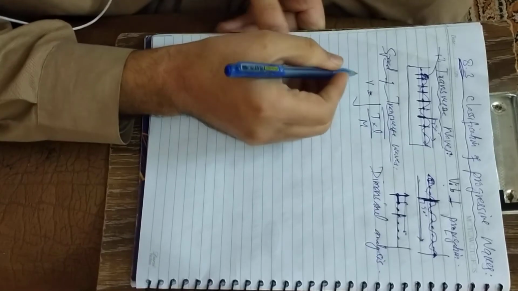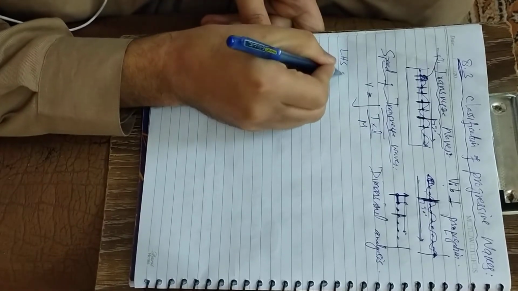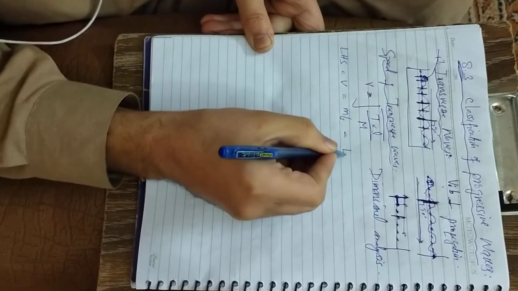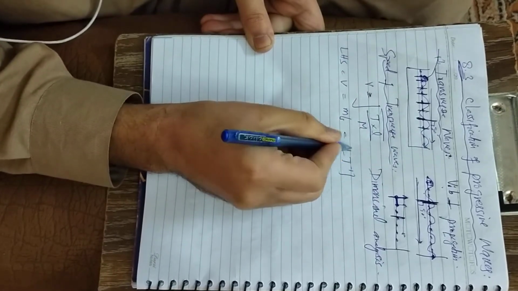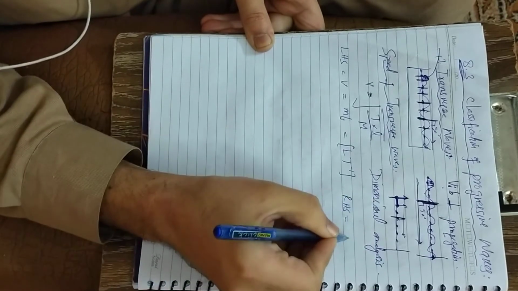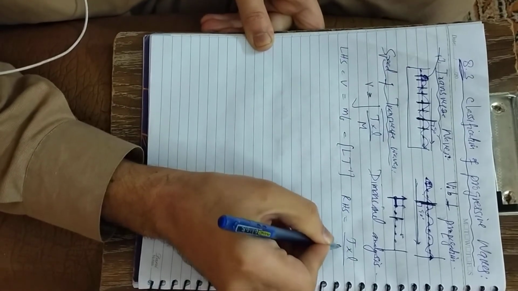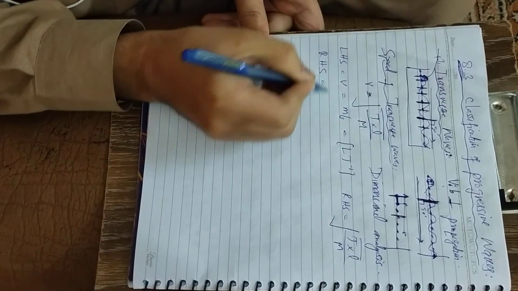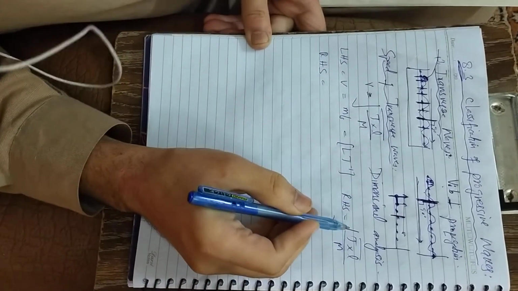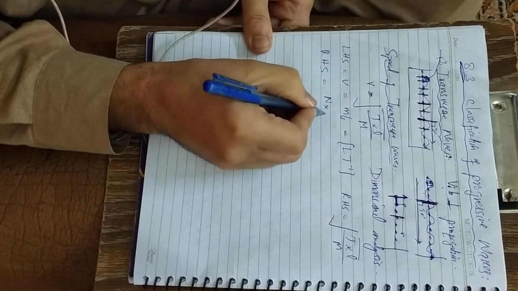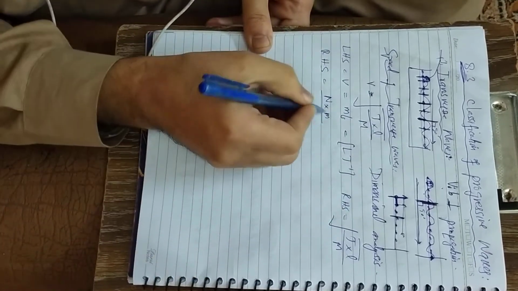For example, taking the left hand side, it is speed, the unit of speed is meter per second, and its dimension is LT^-1. These are the dimensions of the left hand side. Now taking the right hand side, it is T into L divided by M. What is the unit of tension? The unit of tension is Newton. What is the unit of length? Meter. What is the unit of mass?